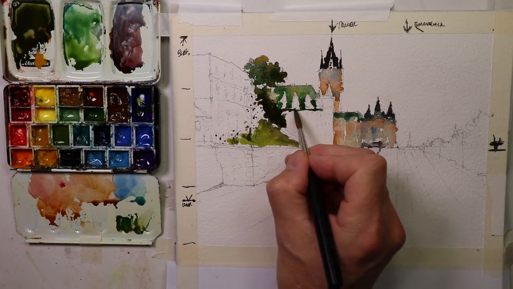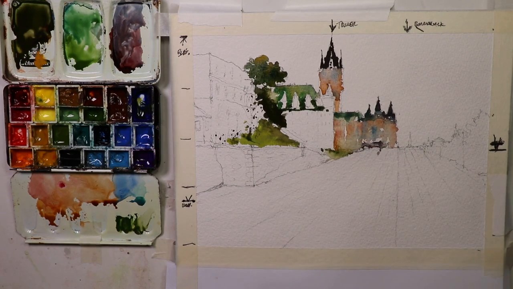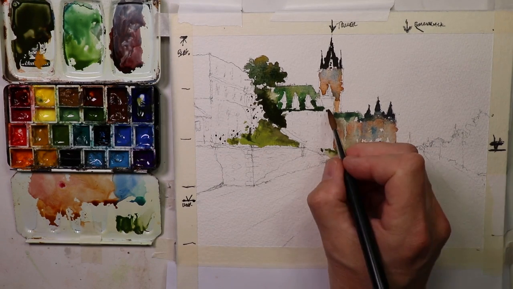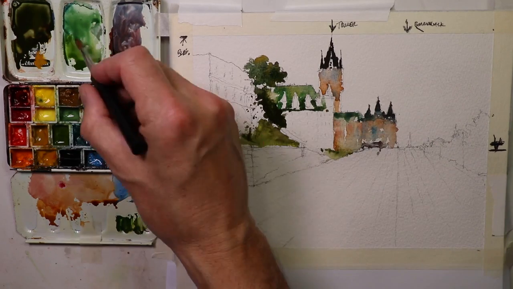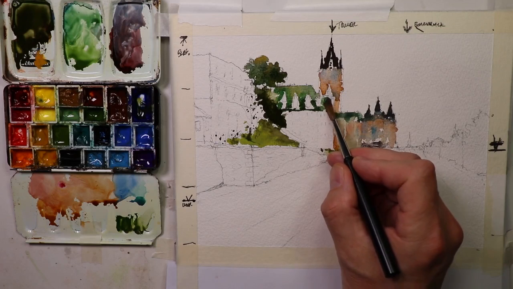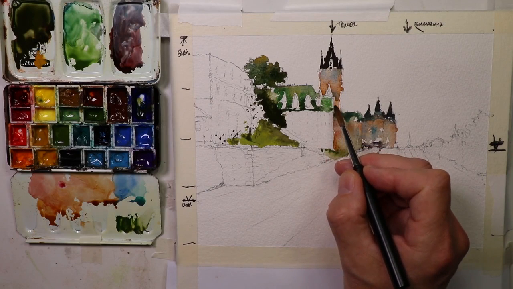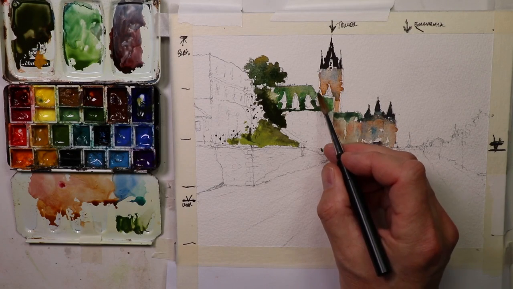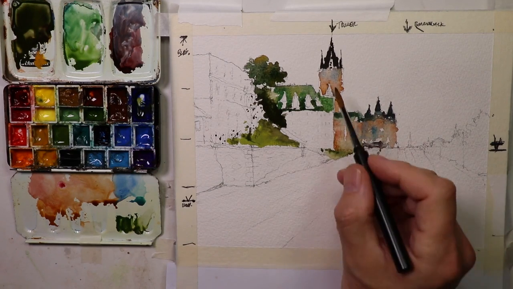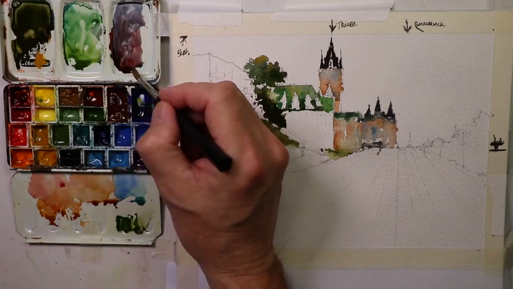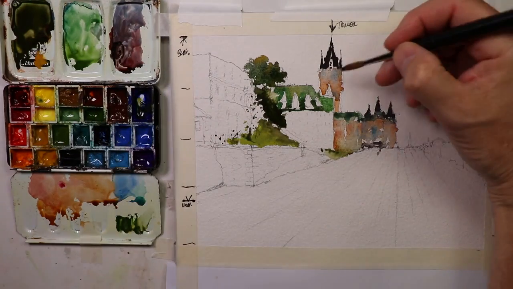Some dark under here. It looks good. Now this is dry over here. We can go in with maybe our darker dark for our roof.